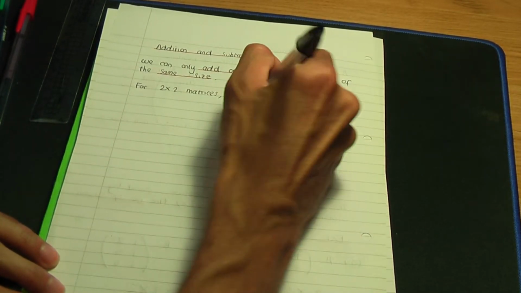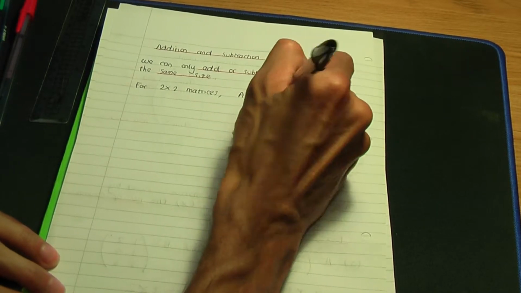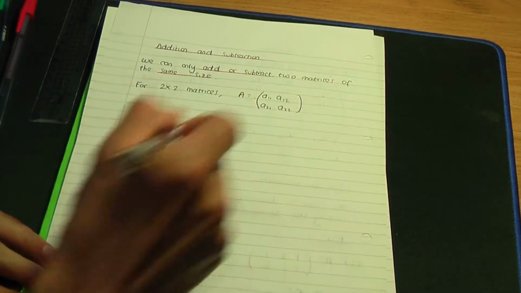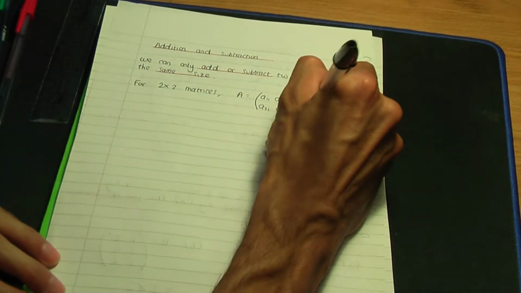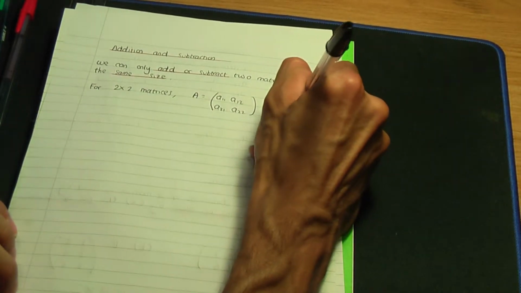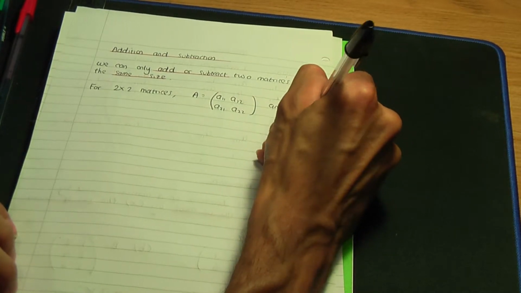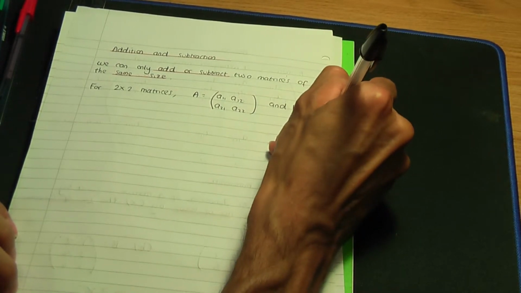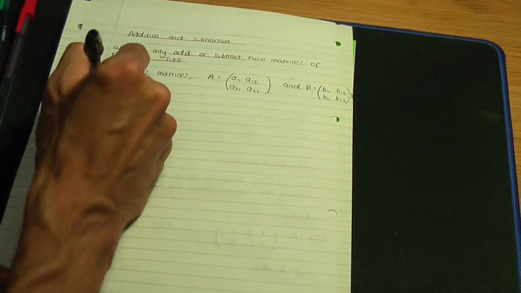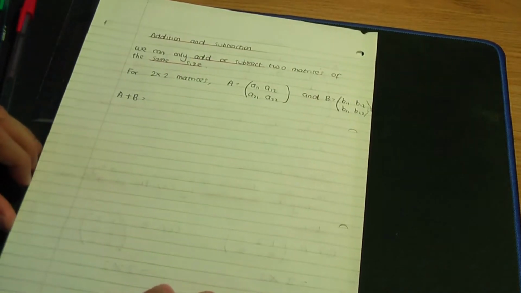Supposing we have a matrix A defined by A11, A12, A21, A22, and a matrix B defined by B11, B12, B21, B22. Let's calculate A plus B for these two matrices.